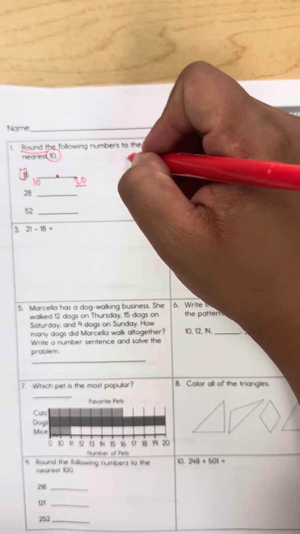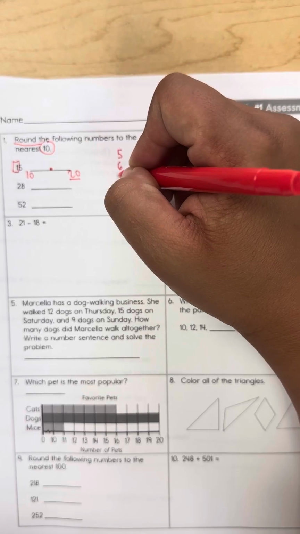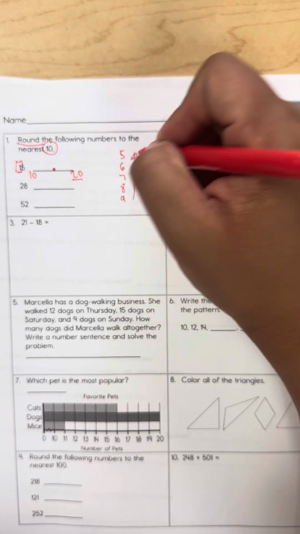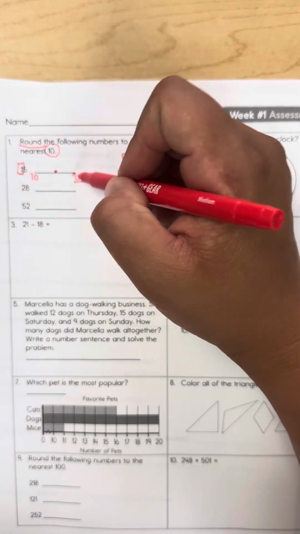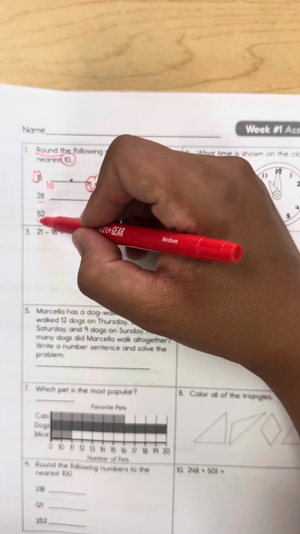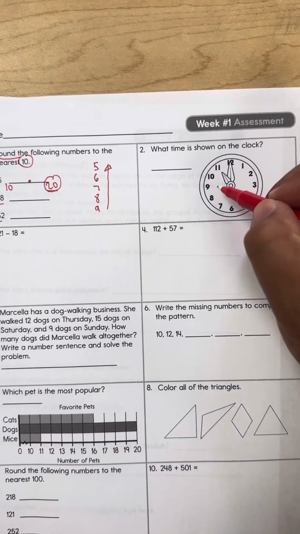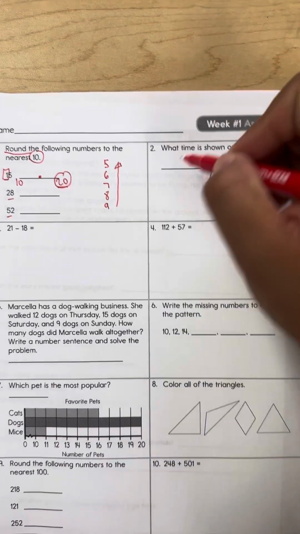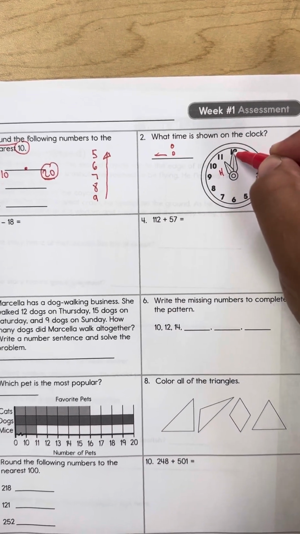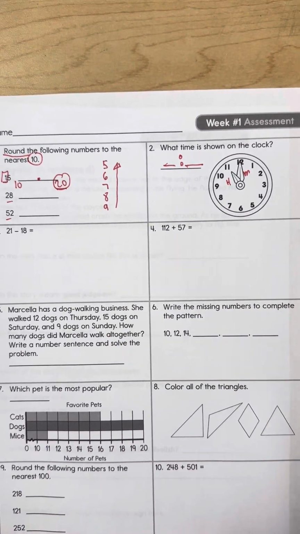They should have been taught when it's a digit in the ones place, 5, 6, 7, 8, and 9, we round up. So that means 15 will round to 20. And they can do the same for those 2 digits. Here it's asking what time is shown on the clock. So we have our hour hand. We write the digit for the hour hand, and then we have our minute hand. We write the digits for the minute hand.